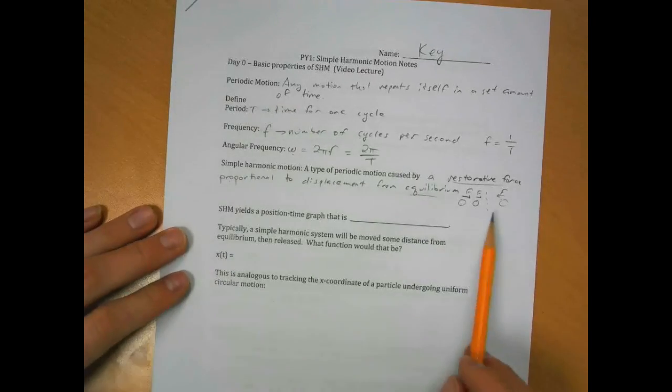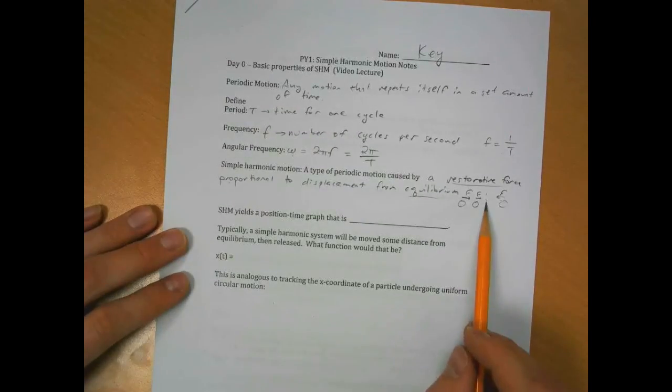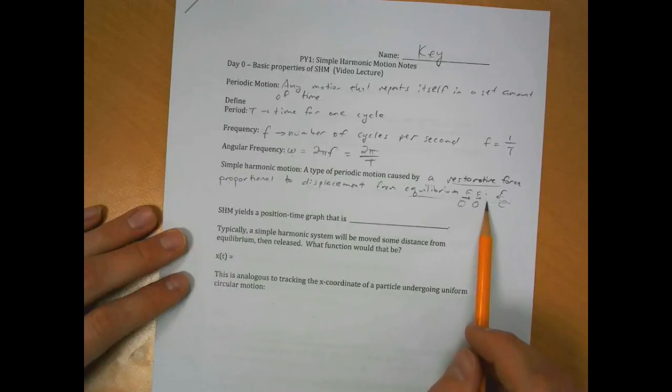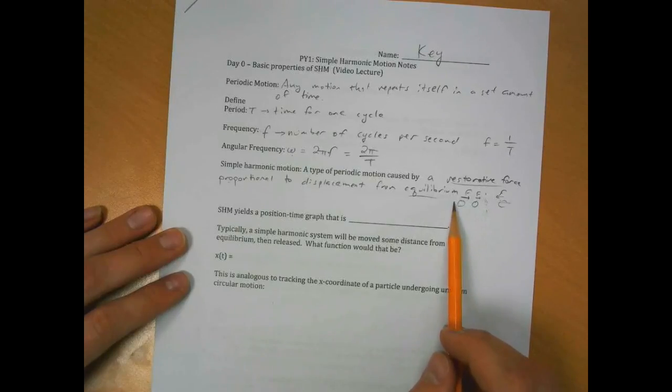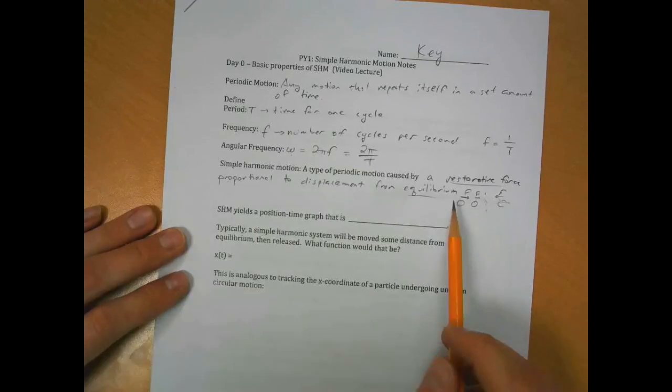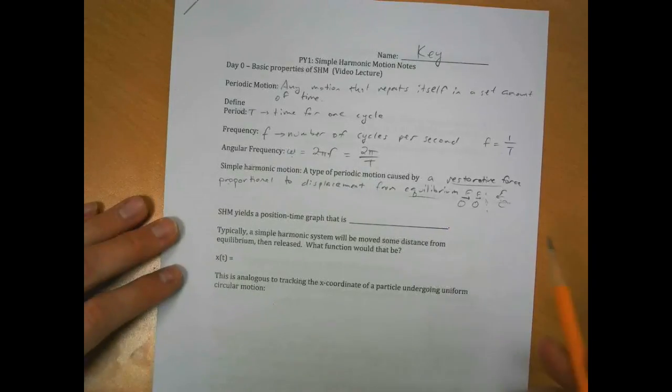And then what that winds up causing is if you move an object away from this equilibrium, a restorative force that's proportional means that it'll be pushed toward equilibrium faster and faster, and then as soon as you get here, the net force at equilibrium is 0. And as soon as you get to the other side, we start having a force in the other direction. It gets bigger and bigger until the object comes to a stop, and it's just going to oscillate back and forth over that equilibrium position.